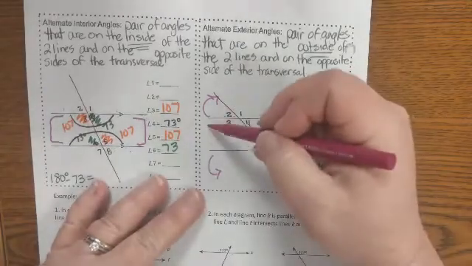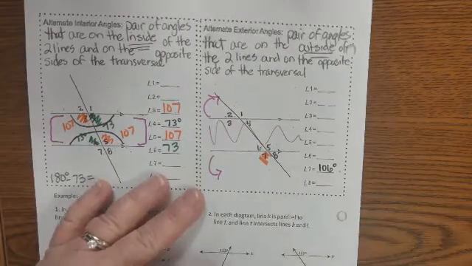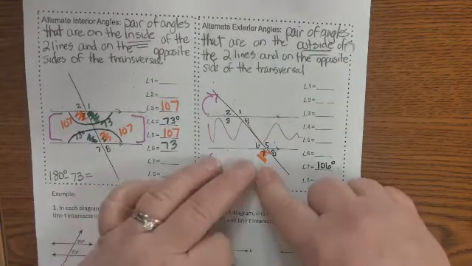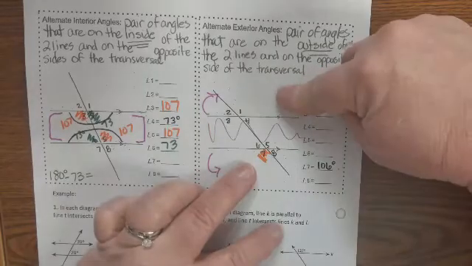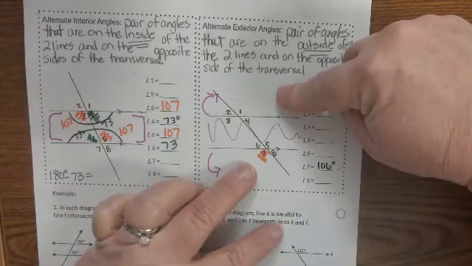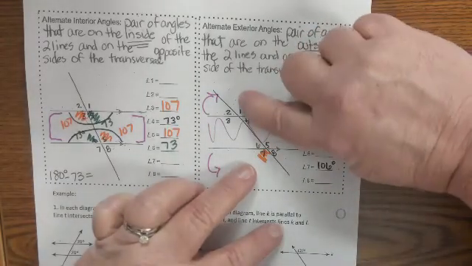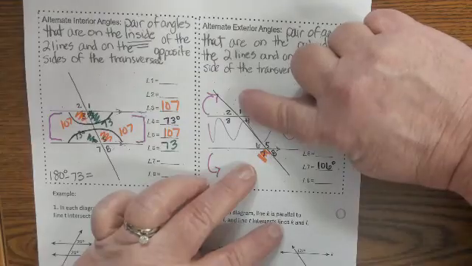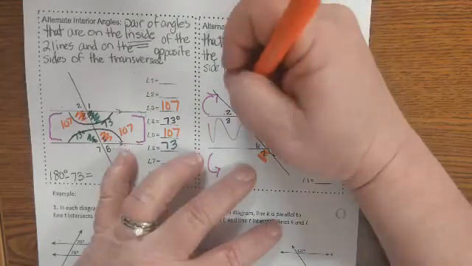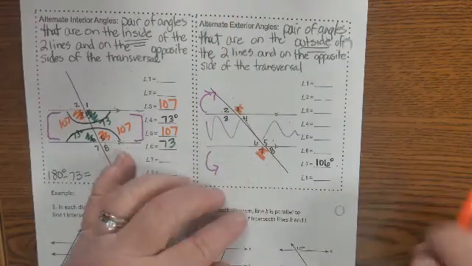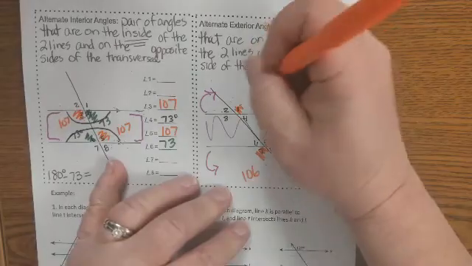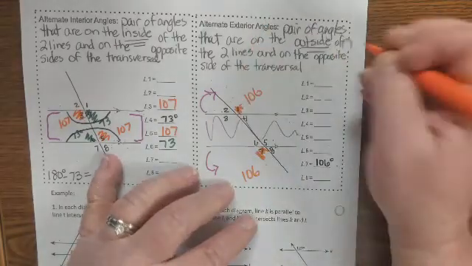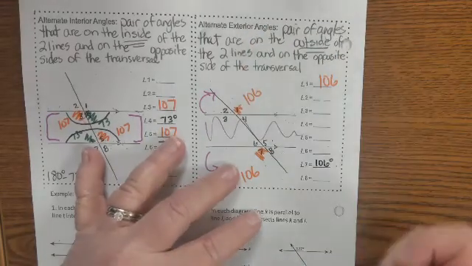We don't want to look at this now. We're just looking at the outside. So opposite of the transversal and on the outside would be 1. So if 7 is 106, then so is 1, 106. So I can fill out that 106.